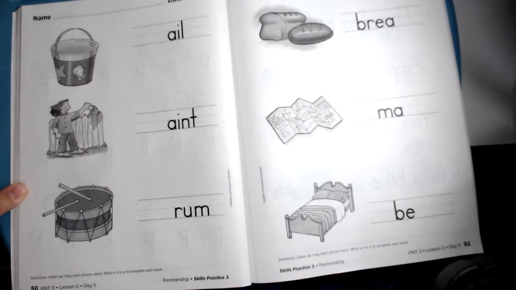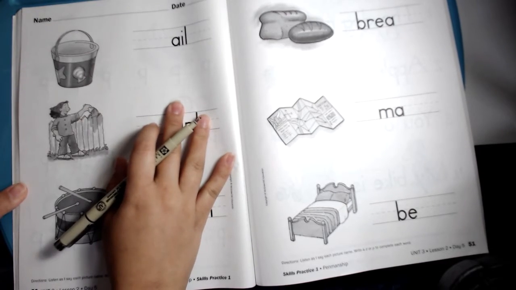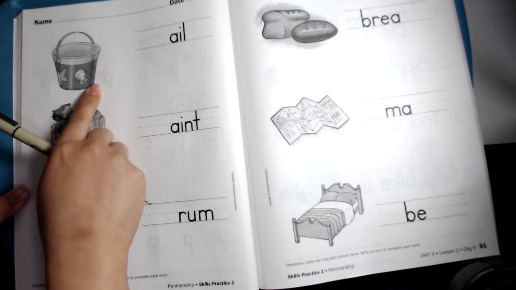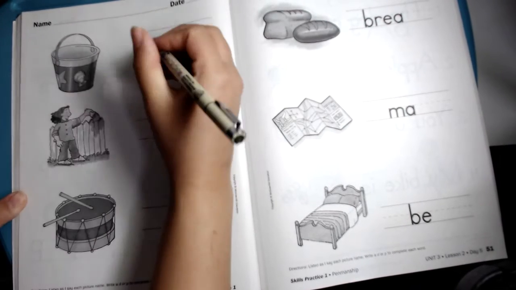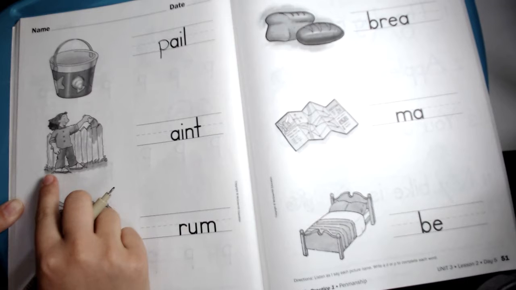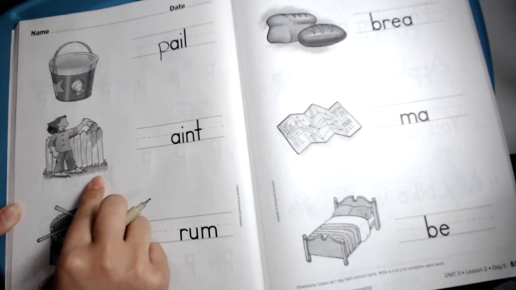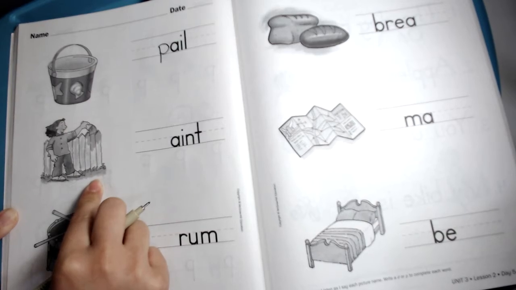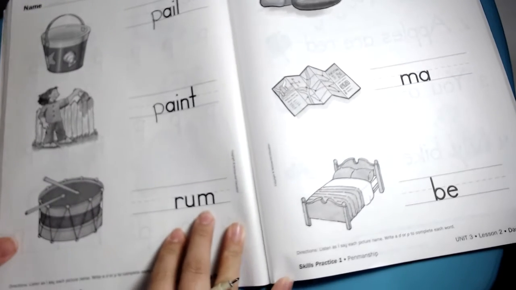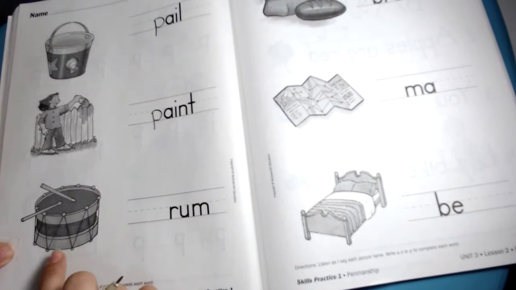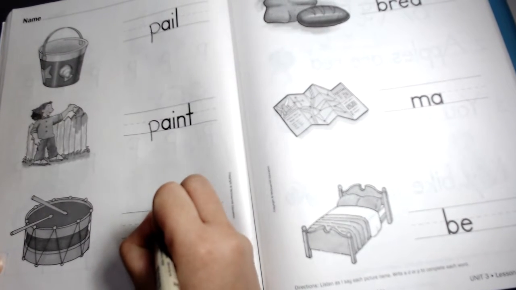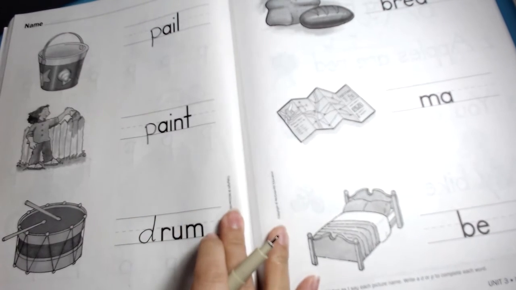Ready? Let's look at the pictures. What sound do you hear at the beginning of pale, pale, pale? You're right, P. So I'm going to write the letter P in the beginning for pale. What about when I say paint, paint, paint? You're right. So I'm going to write the letter P for paint. What about when I say drum, drum, drum? D. So I write the letter D at the beginning for drum.